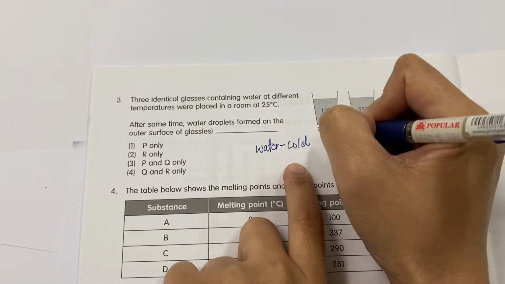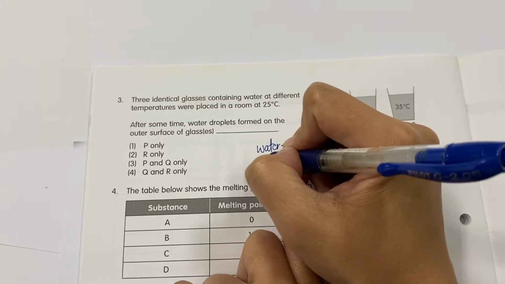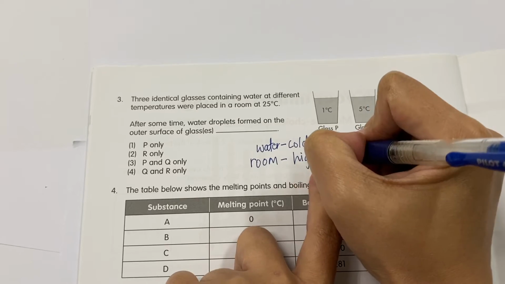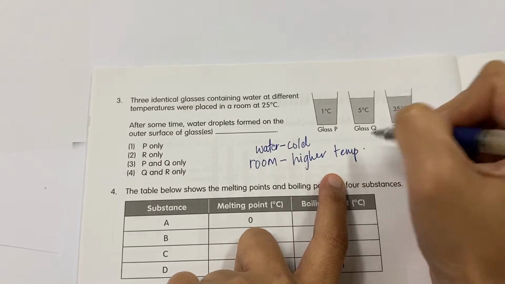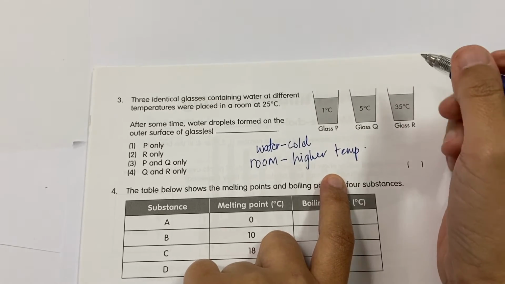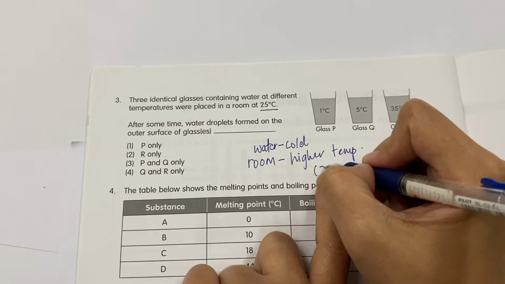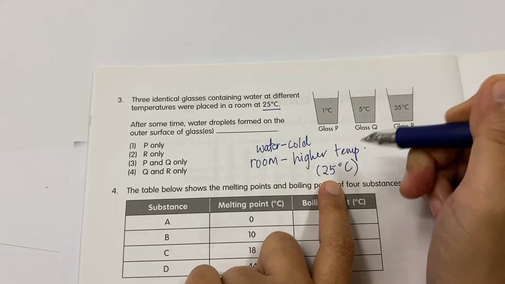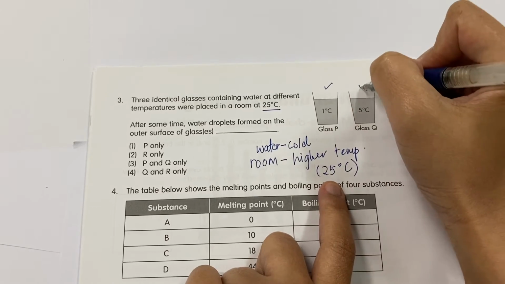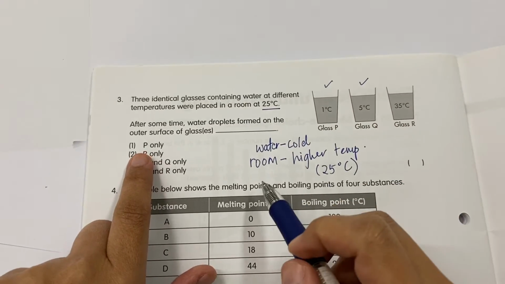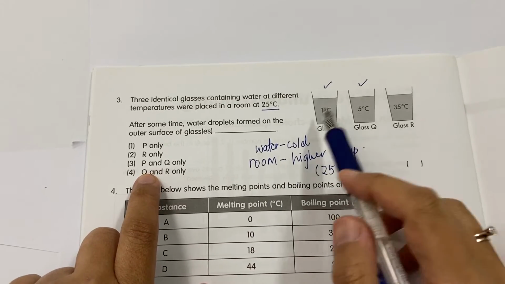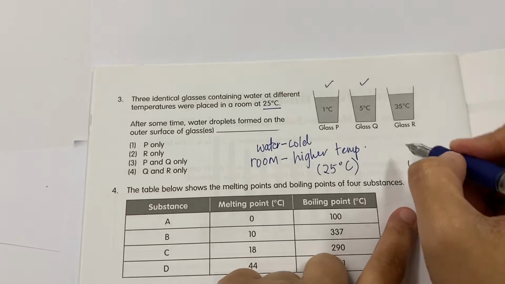Water must be cold, and then room temperature is higher. Then you can have water droplets on the surface. So here the room temperature is 25, so your water must be lower than 25, so it can either be P, Q. All right, P only. So here you have P and Q that is lower than 25, so your answer is number 3.